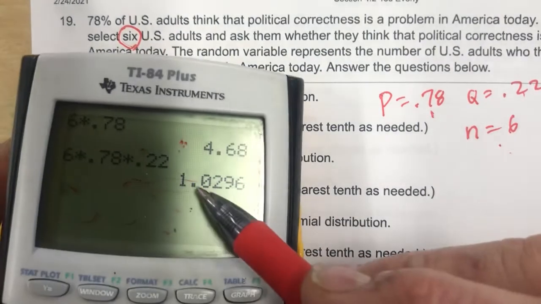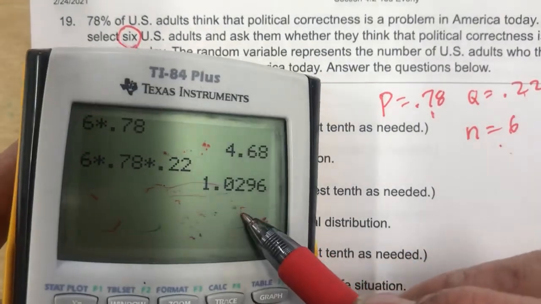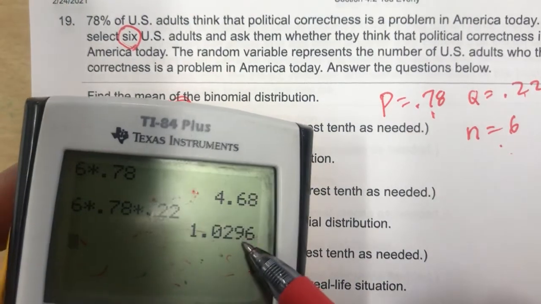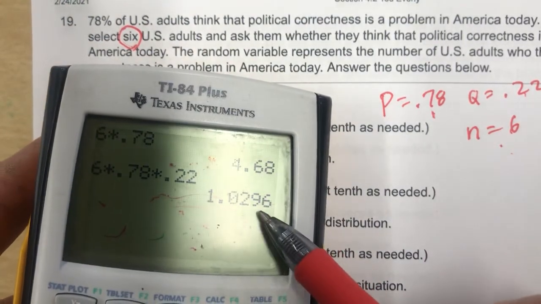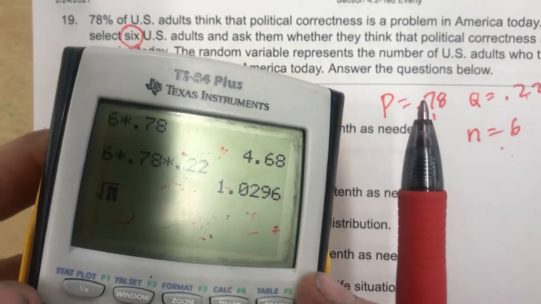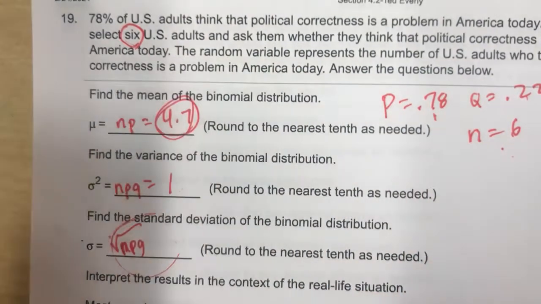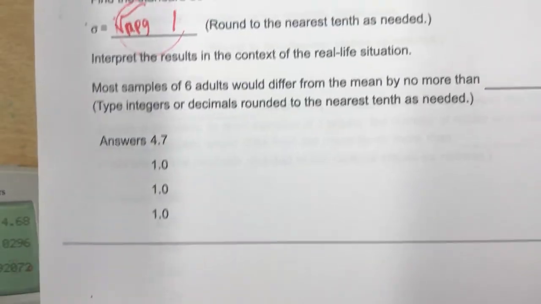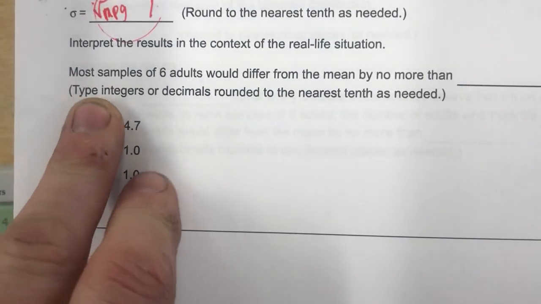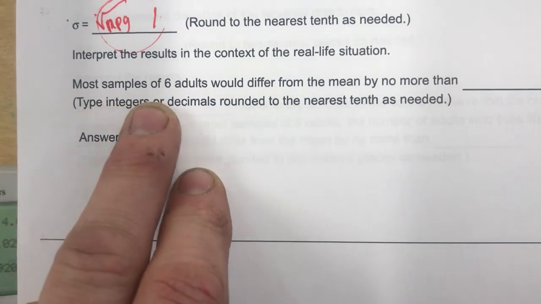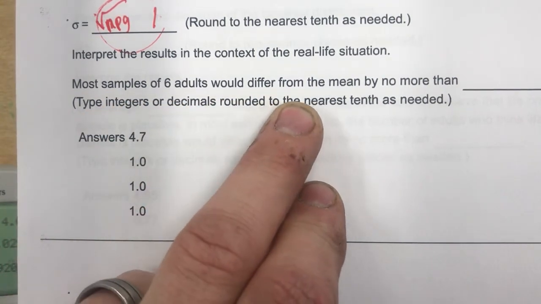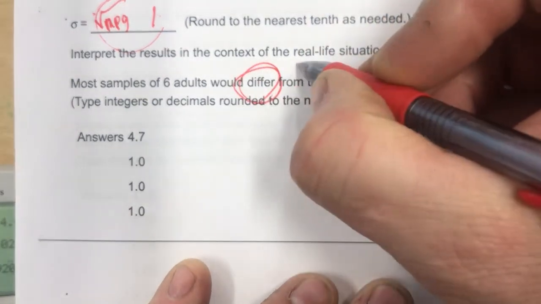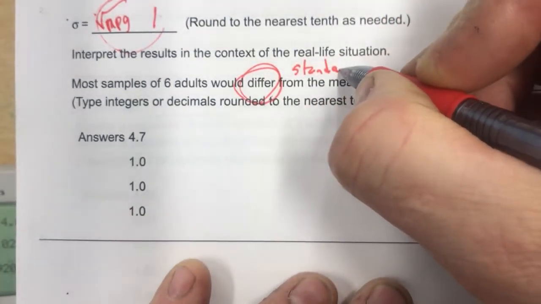Okay, now I would just leave this. See, that rounds to 1 for this answer, but now I want to leave that on there and do the square root of that answer, which gives me 1.01, so it's still 1. And we're good to go. There's my answers. Oh, wait a minute. This part here wouldn't answer. Most samples of 6 adults would differ from the mean by no more than 1. See, this is my standard deviation, how much it differs. That's the standard deviation.